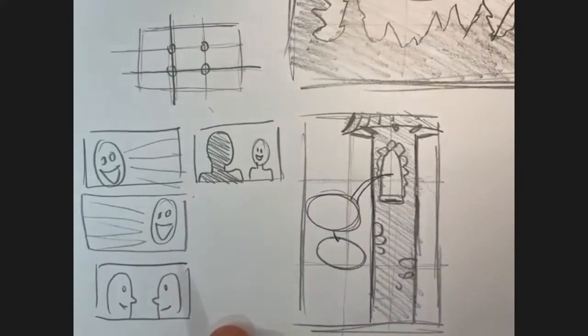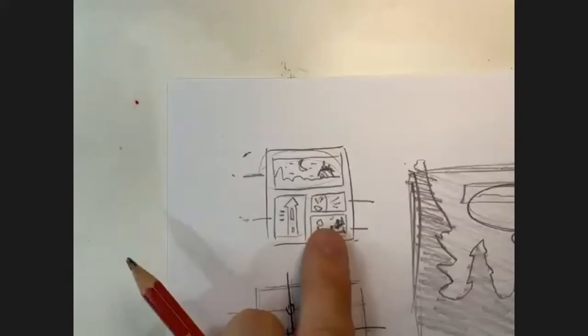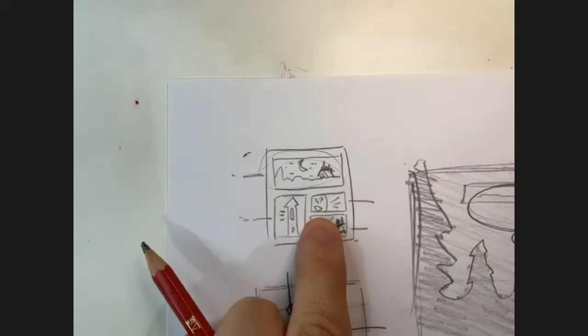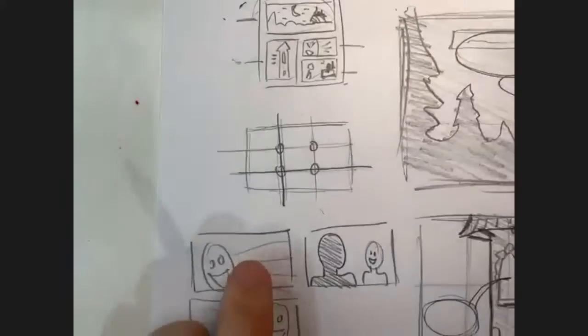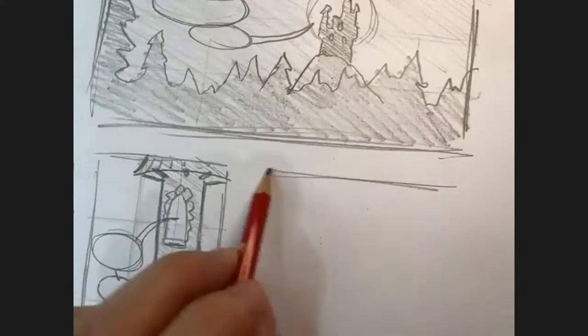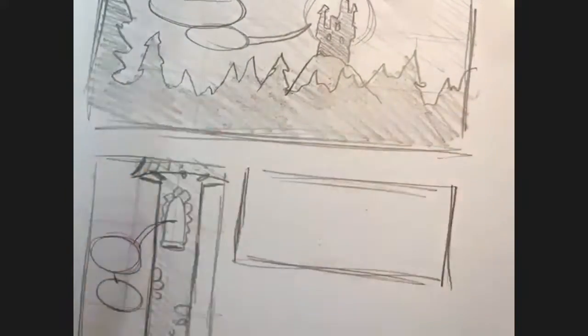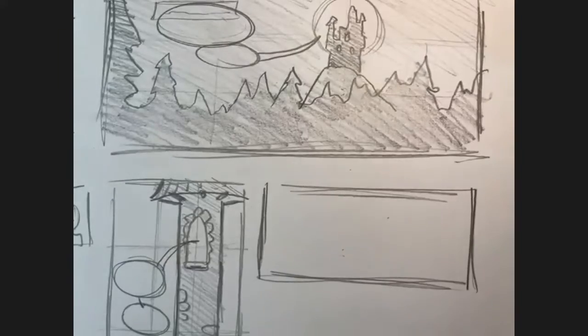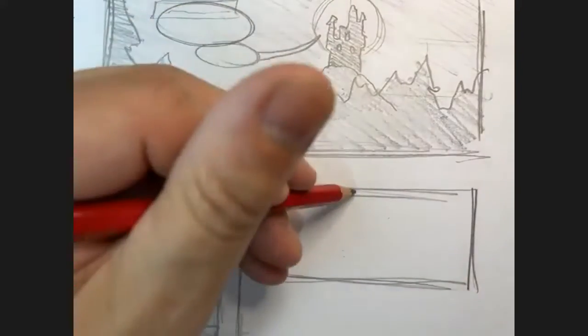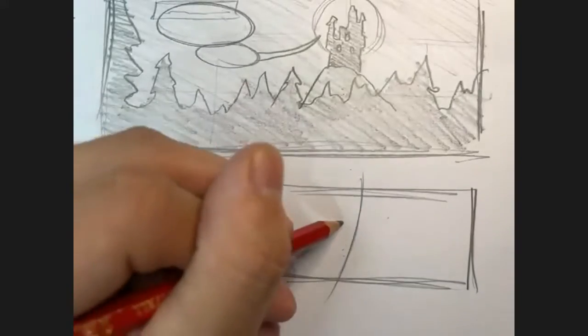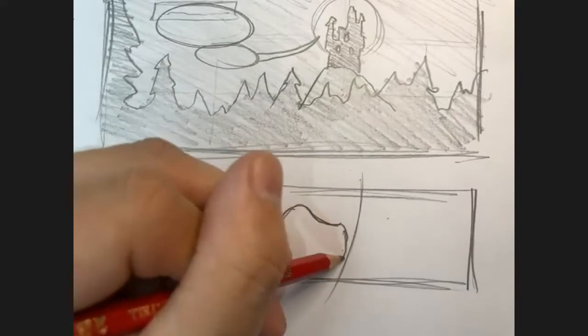Okay, so the next one on our thumbnail is exactly that, someone talking. So we could draw that panel in. It's another rectangle. And it could even just be a very big close-up of just someone's mouth, and they could be yelling.